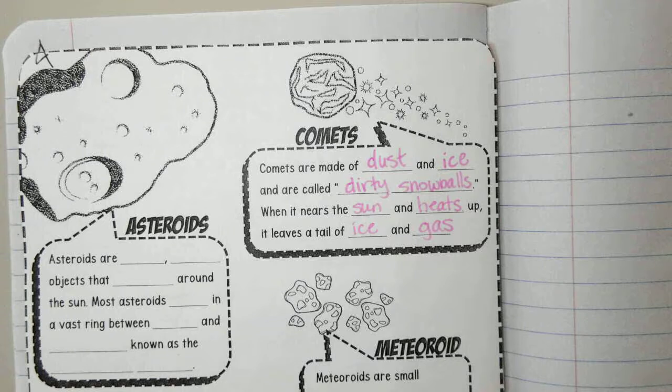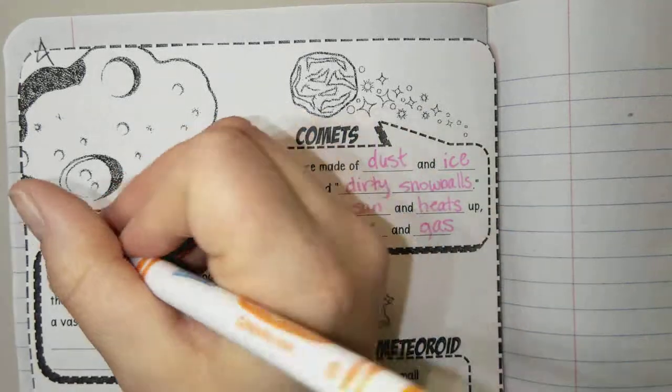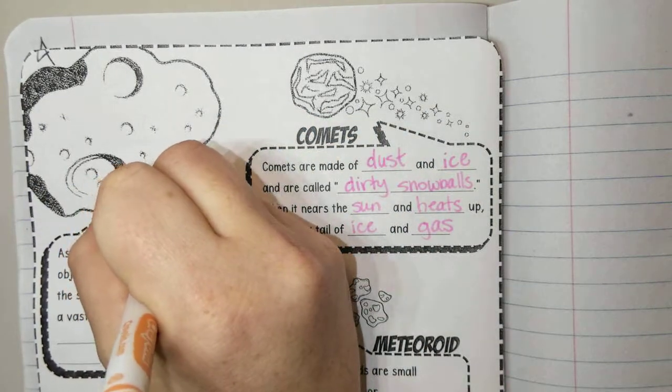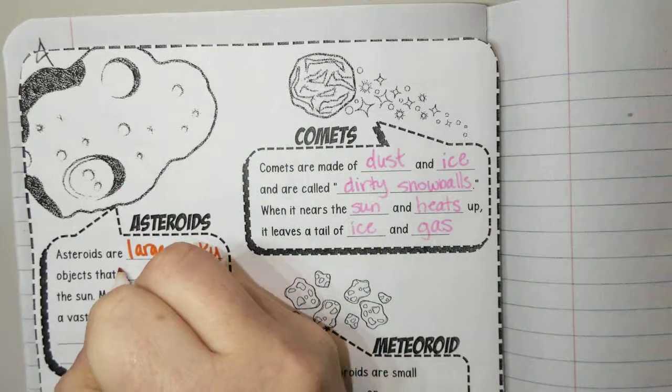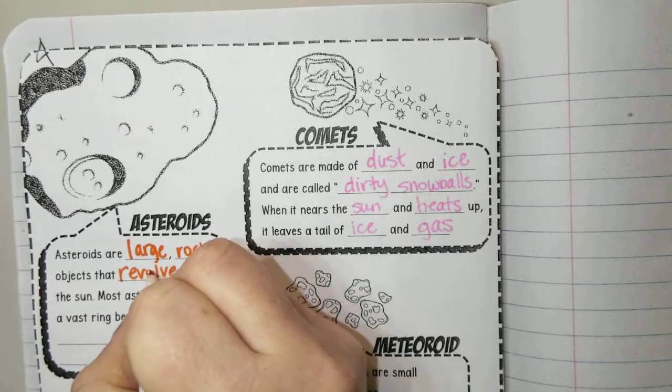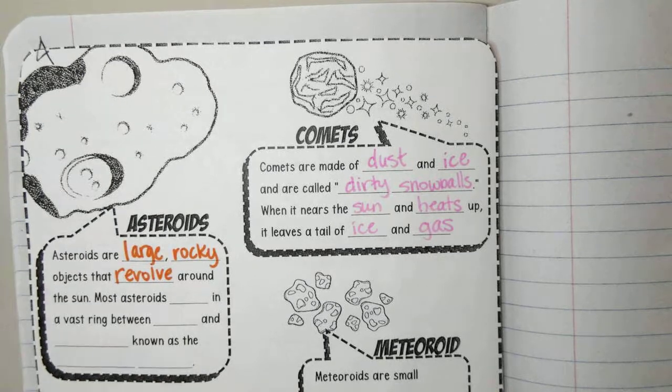So for asteroids right here, asteroids are large rocky objects that revolve around the sun. There's something known as the Asteroid Belt. There's a lot of asteroids that are between Mars and Jupiter, and so we've named that the Asteroid Belt. That's just where there's a larger quantity of those asteroids all in one place.